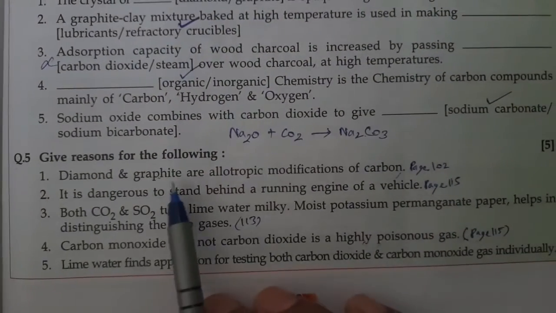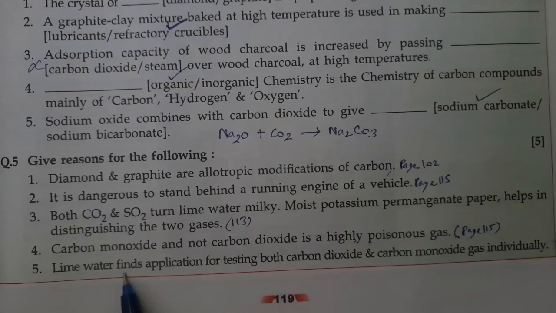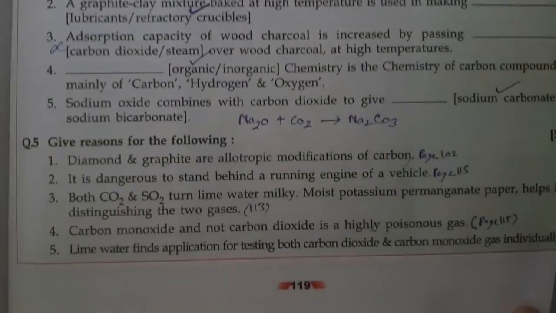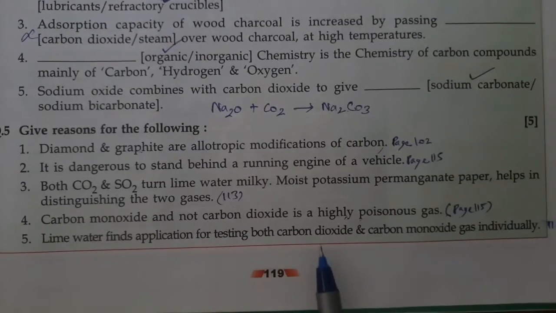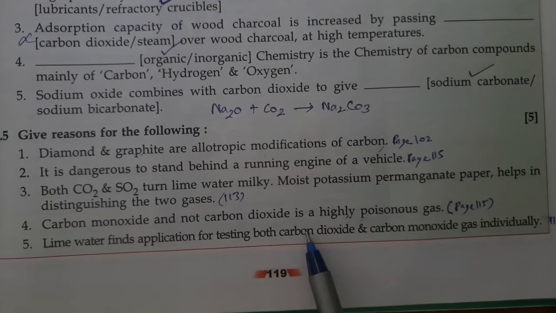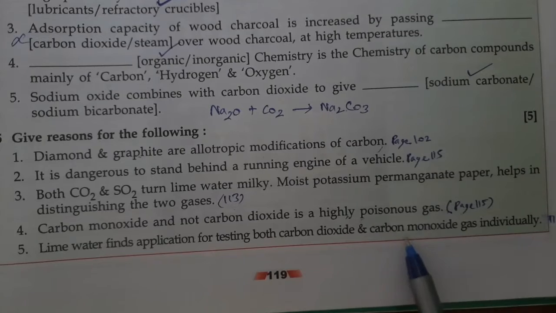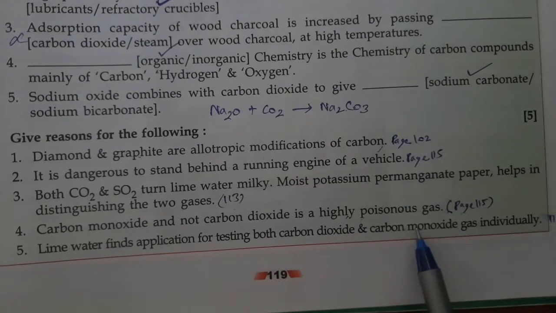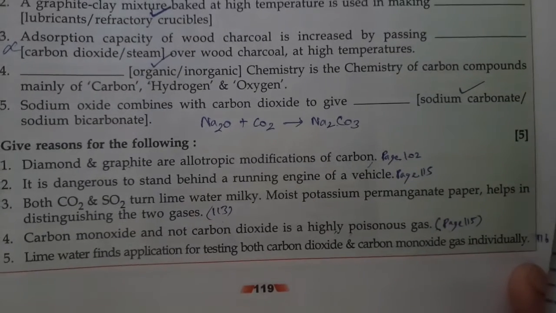Now question number 5, we have finished 1, 2, 3, 4, only this last one was left. And after I explain this, the whole thing from this objective type question is over. Even the chapter will get over, students. So this is the last question of the chapter, and do make the notes. Lime water finds application for testing both carbon monoxide and carbon dioxide gas individually. Carbon dioxide turns lime water milky, but carbon monoxide does not. But first, when you react it with oxygen, carbon monoxide will convert to carbon dioxide. Again, when we pass lime water, it turns milky. So that is how you have to write.